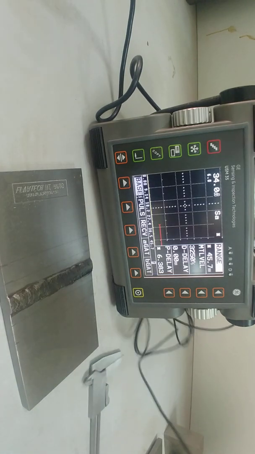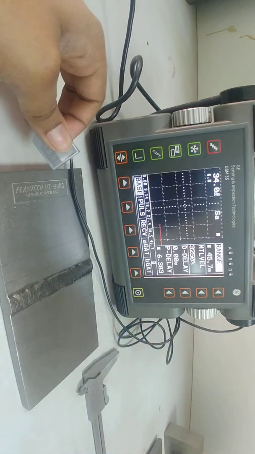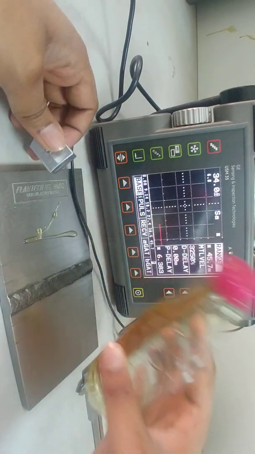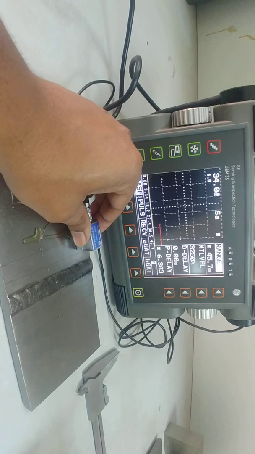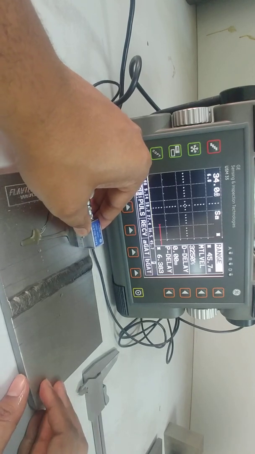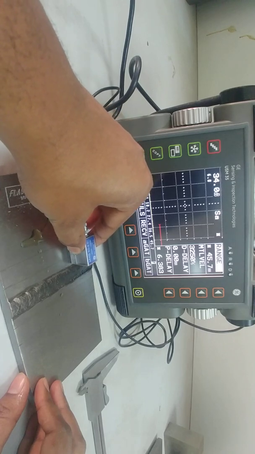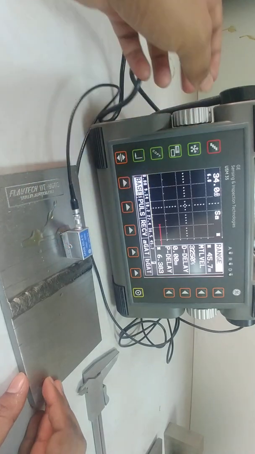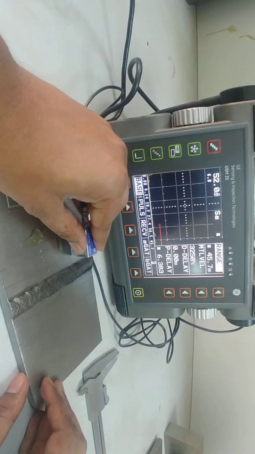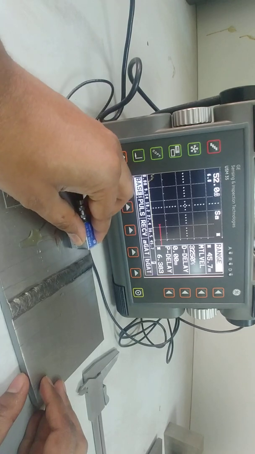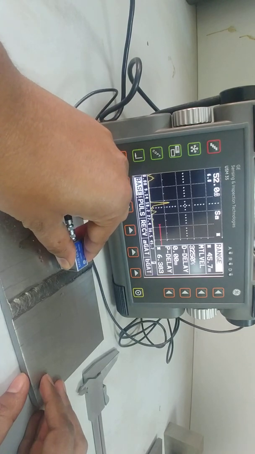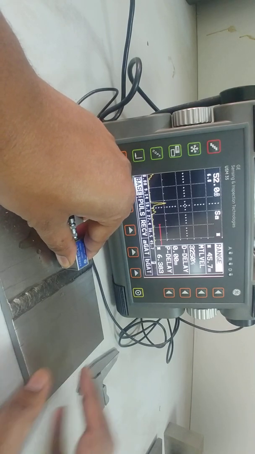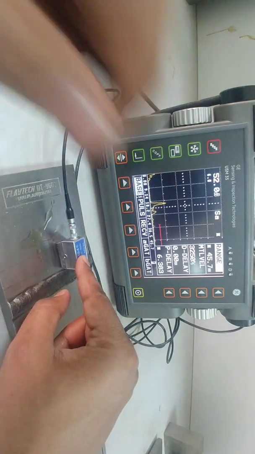Now let's go for the scanning. For scanning, always put some oil over the plate. It's easier for scanning. So I'll be starting from this point. What I'll be doing is I'm just going back and forth to find some defect. So if you cannot find some defect, try to increase the gain value. Now it'll be easier. Here you can see. Just we'll try to look for some peaks. I got some peaks over here. So this is a defect now.